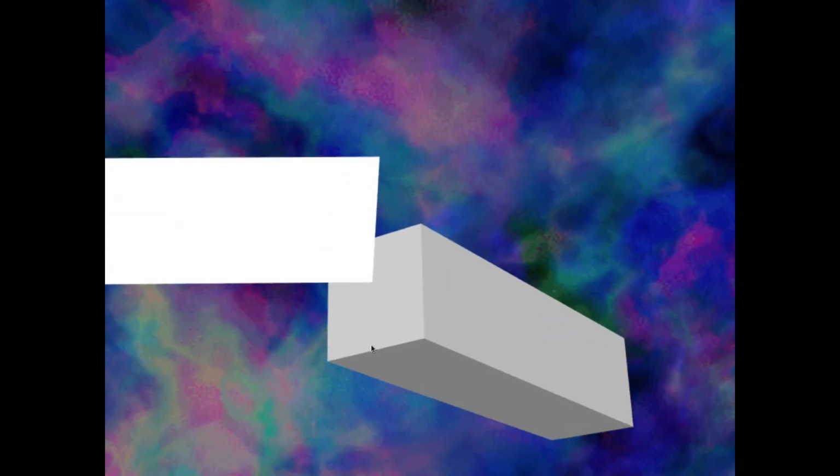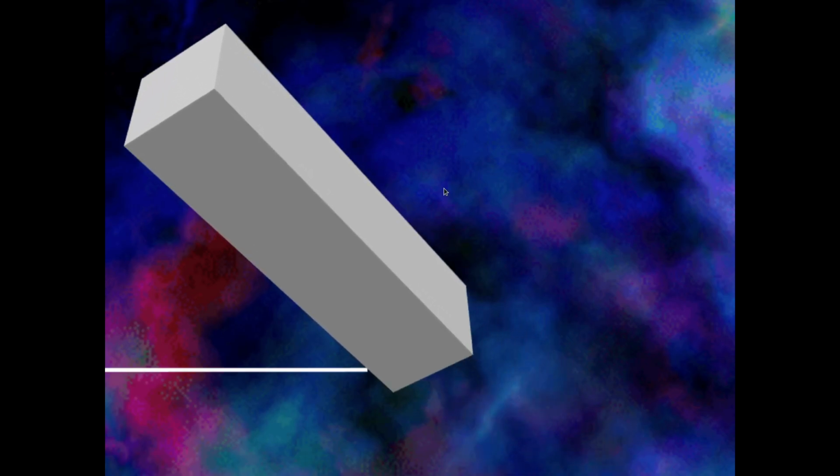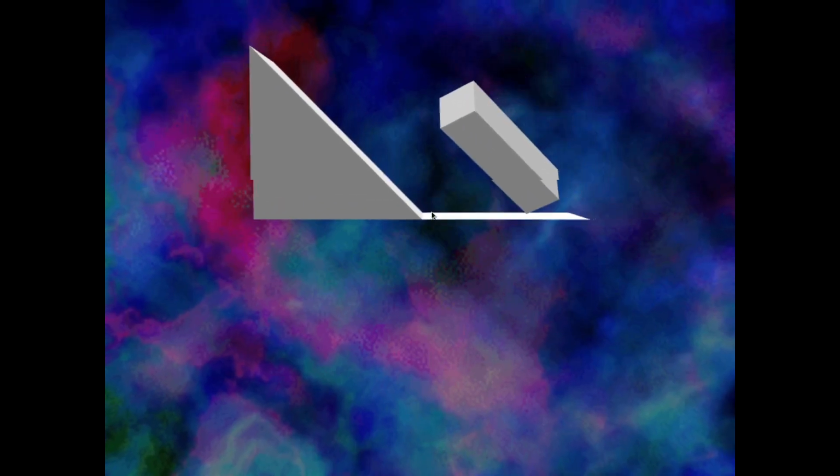Now, if we move our camera here down to the plane, you can see that we detect collision almost perfectly. Let me try and get a better angle here. There we go. So you can see it collides pretty much perfectly. And it works the same with all of these shapes.